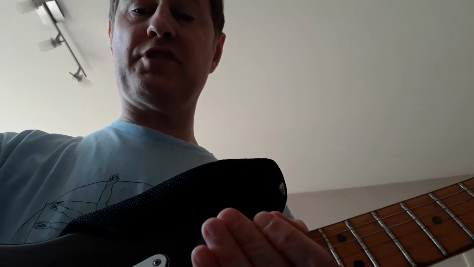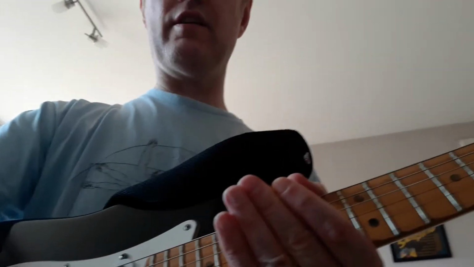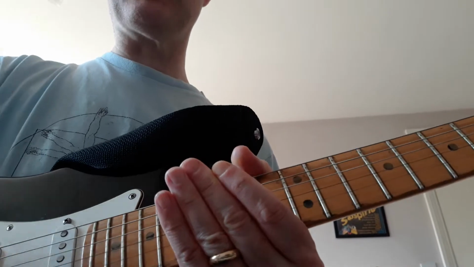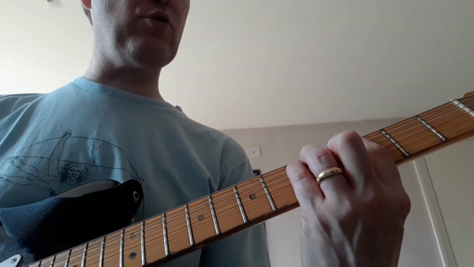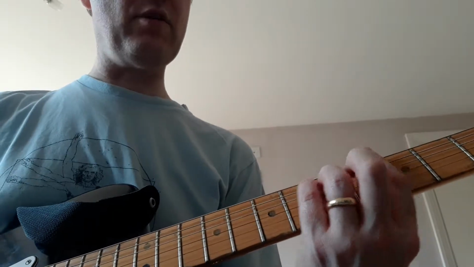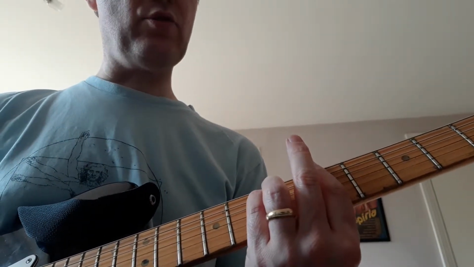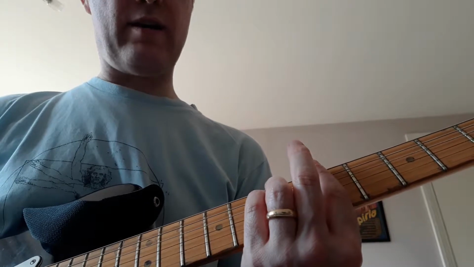Hello, and we've made it to the final shape in the modal system. This is kind of based on the cage system, I guess. So we started on the first chord where we built the major scale itself. Second chord where we built the Dorian scale.